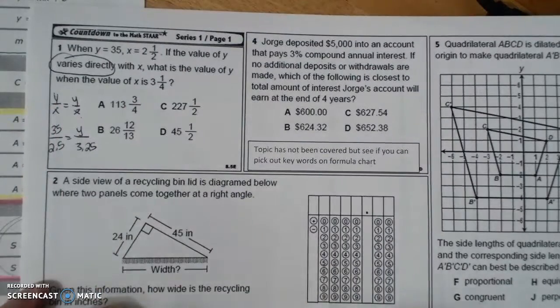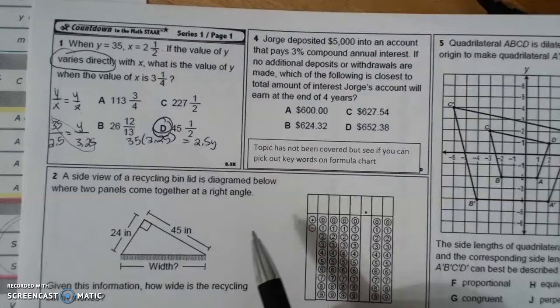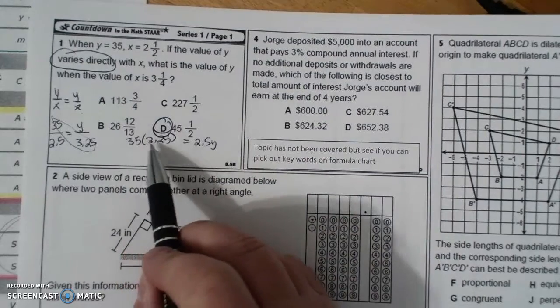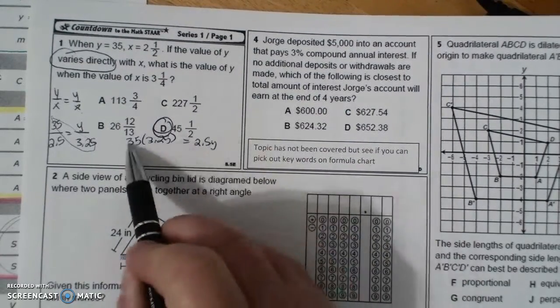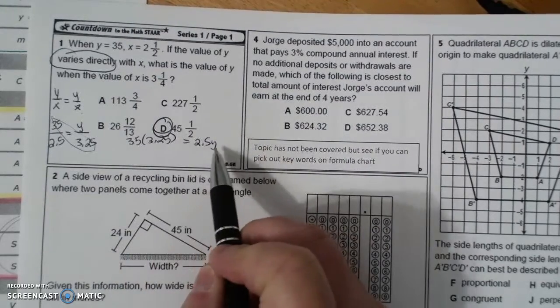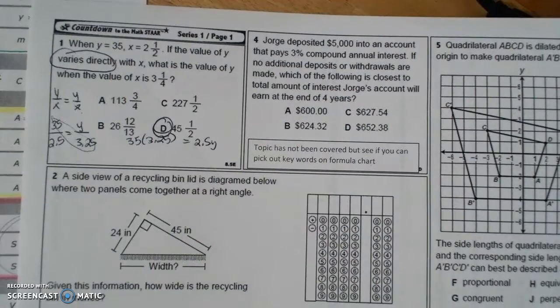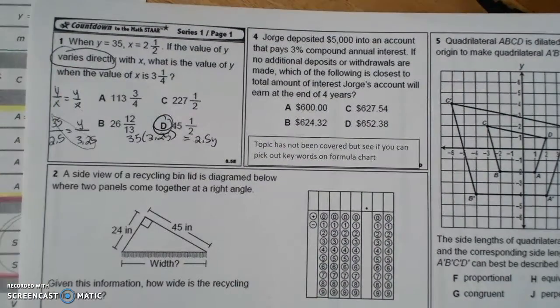And what I'm going to do is cross multiply. When I set up the cross multiplication, I go 35 times 3.25 equals 2.5y. I multiply. Then I divide by 2.5 and I end up with 45.5. So this is based off of varies directly.